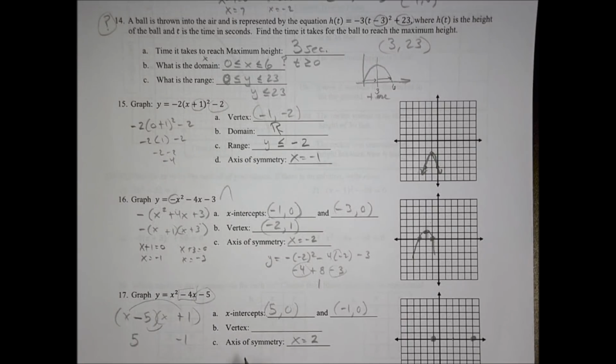Now again, let's use this one this time. Let's say y equals x minus 5 times x plus 1. Let's use it in this one. Last time we used the big equation, the quadratic thing. Let's use this. So let's do 2 minus 5 times 2 plus 1.